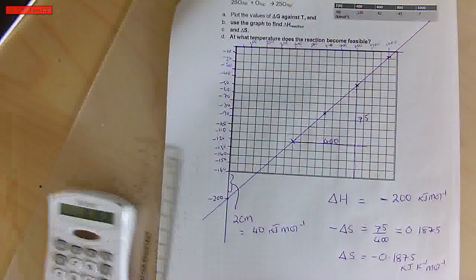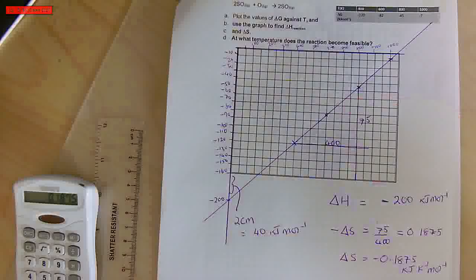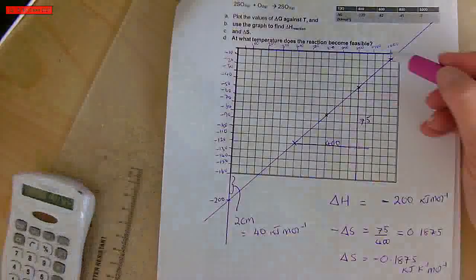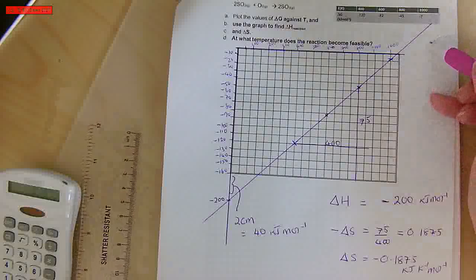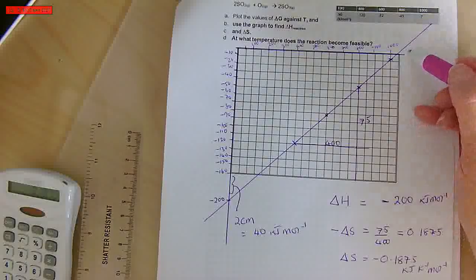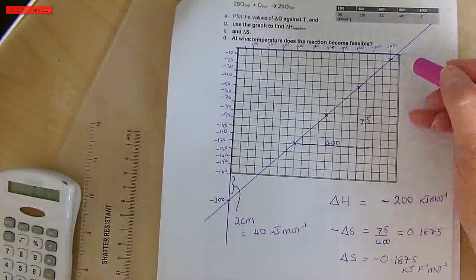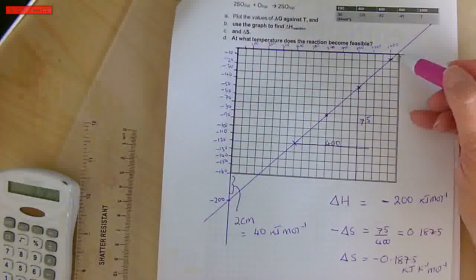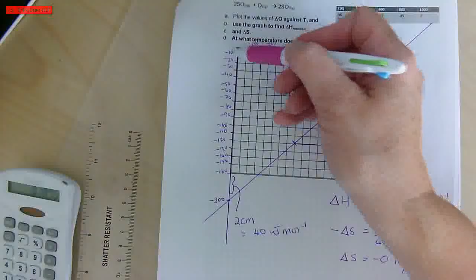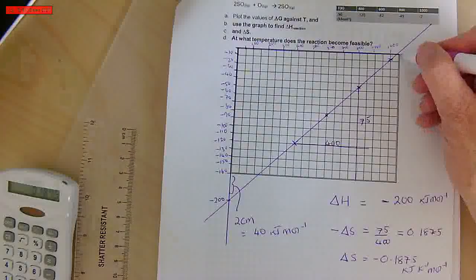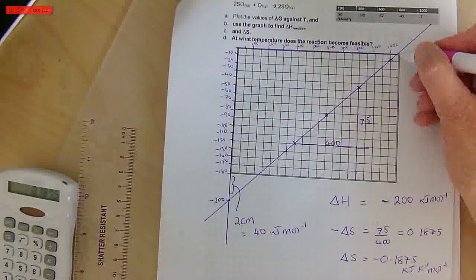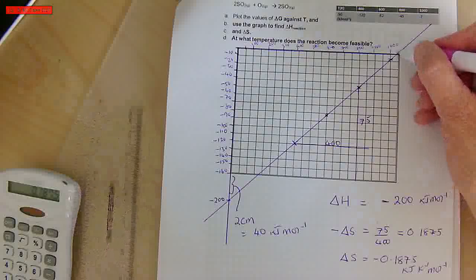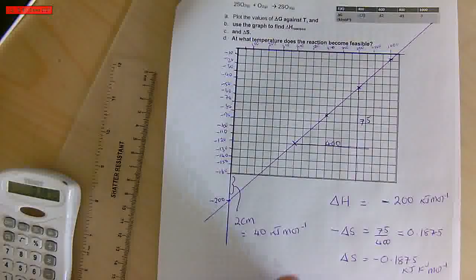Okay, so at what temperature does the reaction become feasible? What temperature does it cross this axis here? When delta G is 0, it crosses at this point, which is just slightly less than 1050, so maybe 1040.